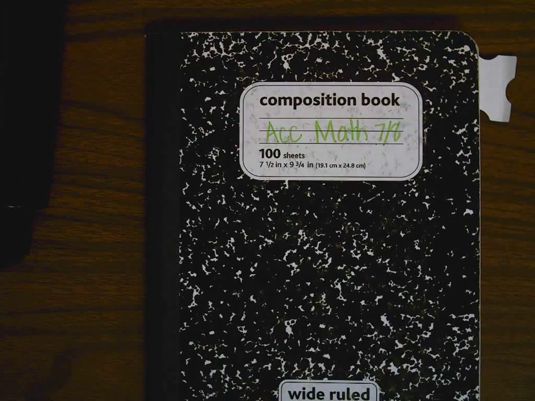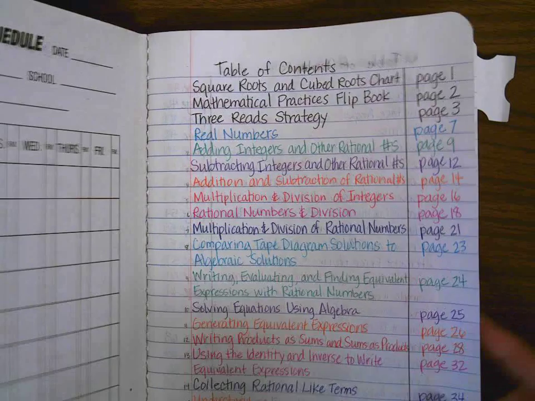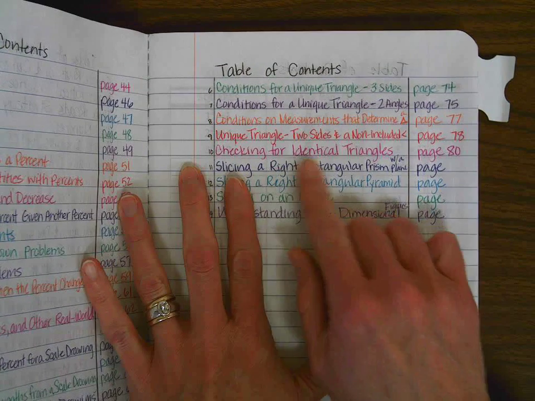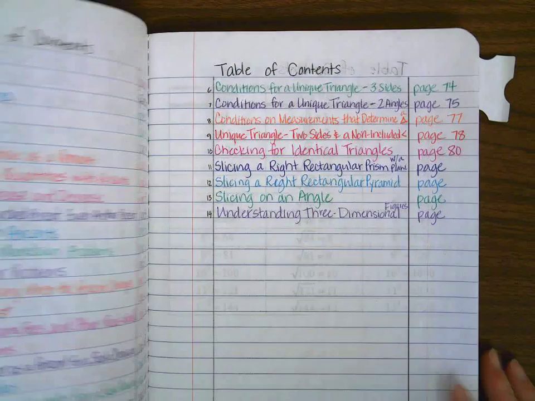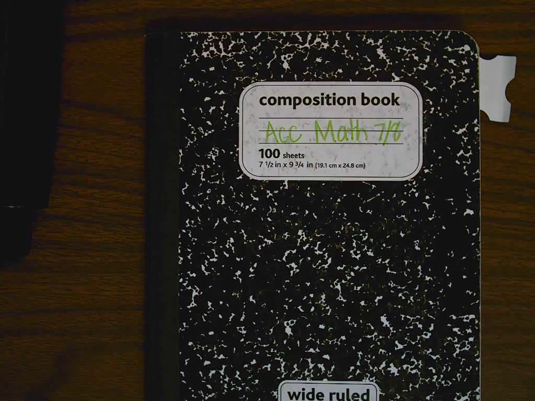Hello, Accelerated 7-8 students. We are still working in Module 11, and this is going to be Lesson 10. Lesson 10 is called Checking for Identical Triangles, page 80 in my comp book. I am trying something new today, and I definitely would like your feedback as soon as we finish.